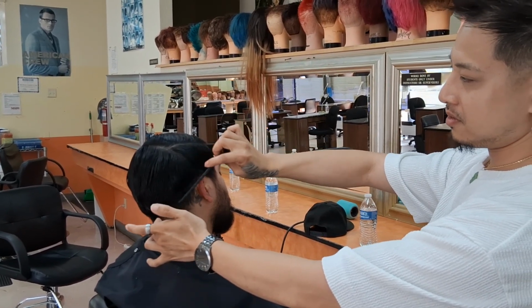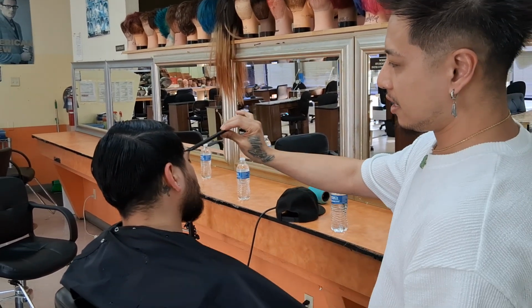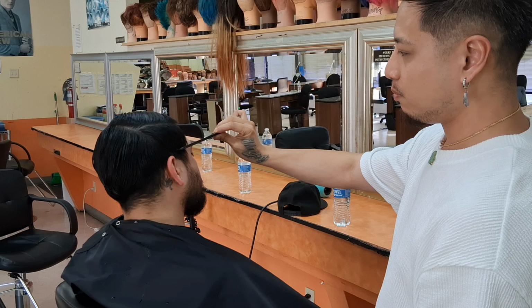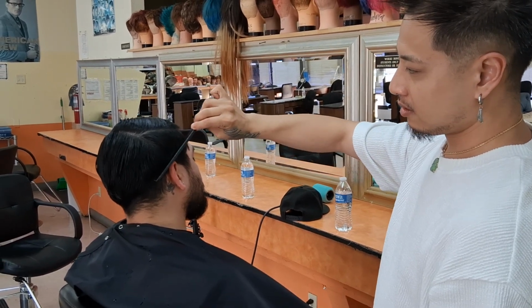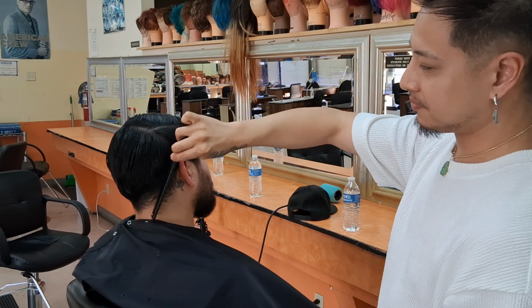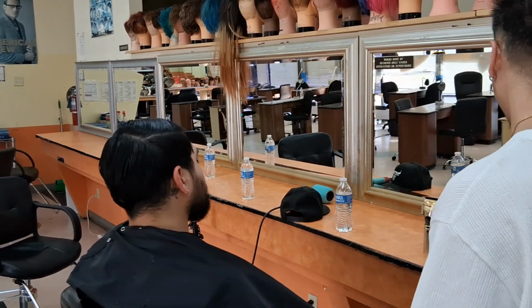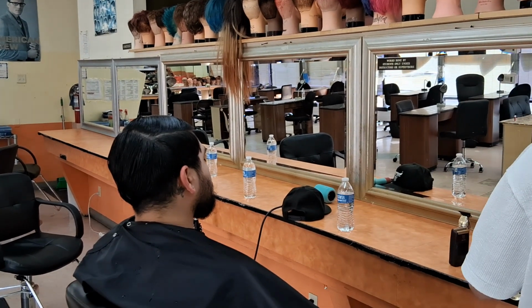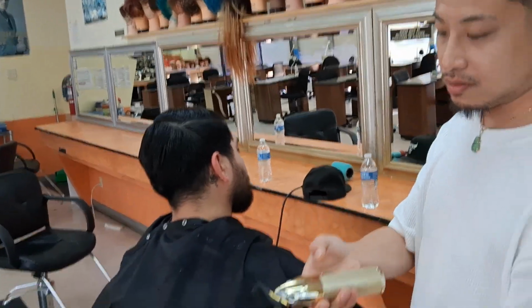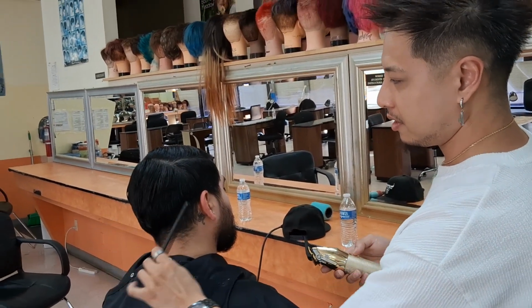I'm going to visually see that I'm going to start my fade from mid recession right here, and drop down. All this is going to be debulked with like a 2 guard.